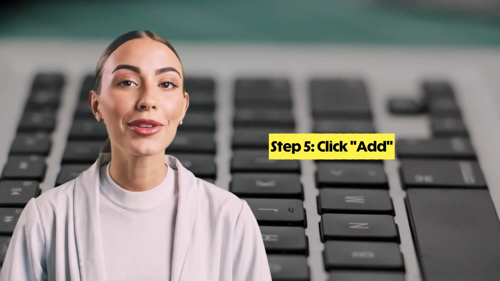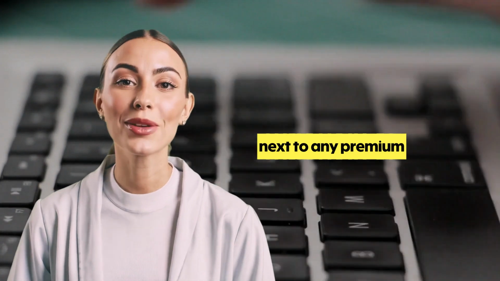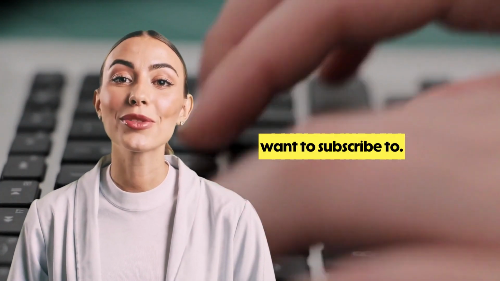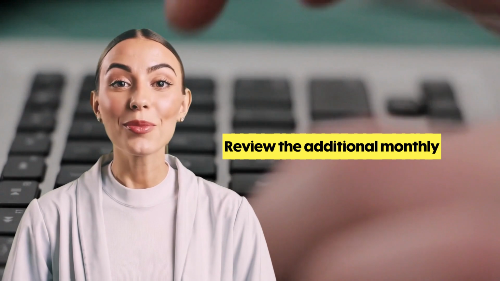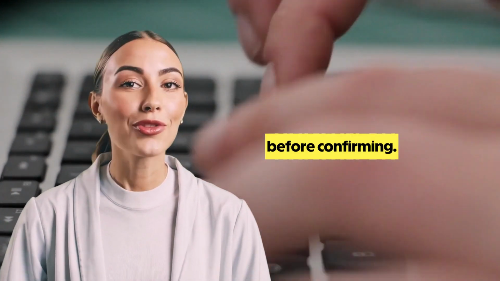Step 5. Click Add next to any premium channel or package you want to subscribe to. Review the additional monthly cost for each add-on before confirming.